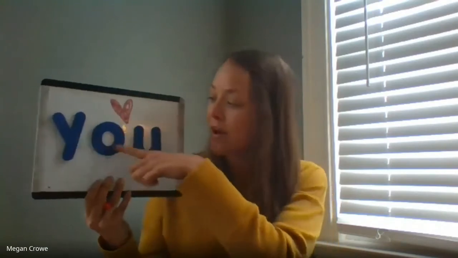The OU, Miss Crow has to know by heart. Okay, so Y-O-U is you, and I have to know OU by heart. These are special kind of sight words that I like to call heart words. Okay, so we learned you and we learned can.